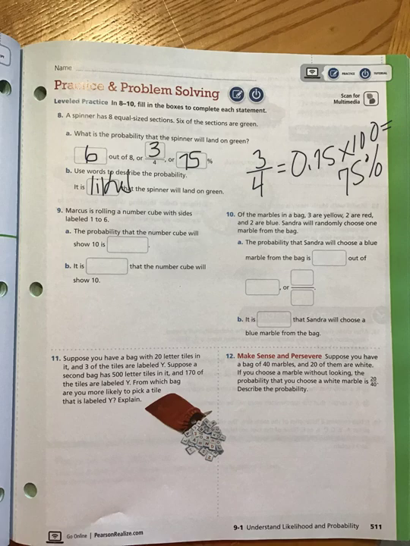The probability that the number cube will show 10 is impossible, and it is, oh, I'm sorry. Let me go back here. Miss Silveri's going too fast here. The probability that the number cube will show 10 is 0%. It's 0 out of 6. It is impossible. There we go. See?